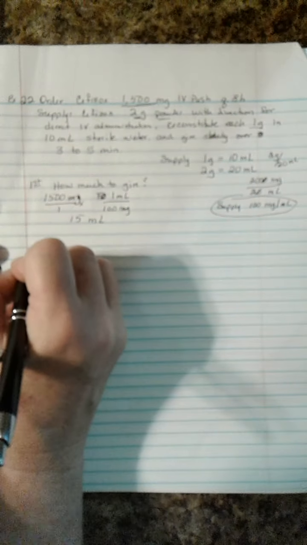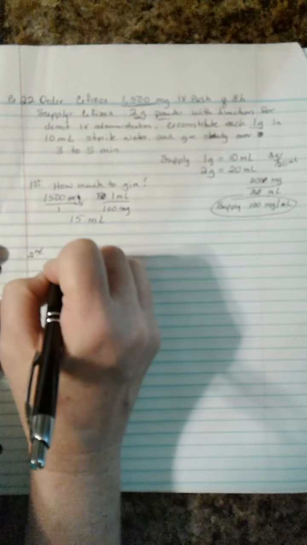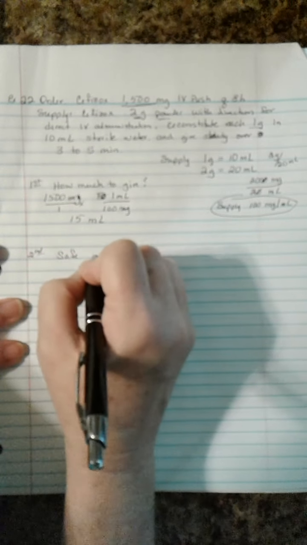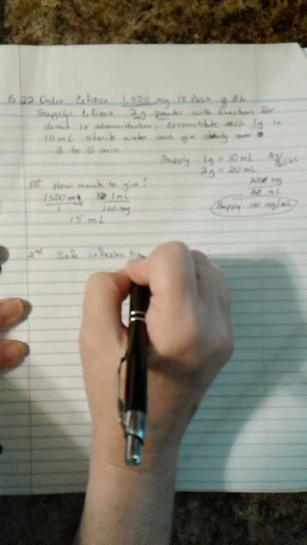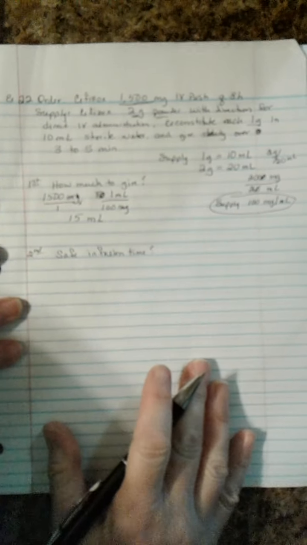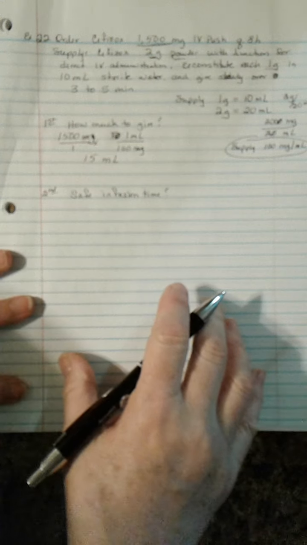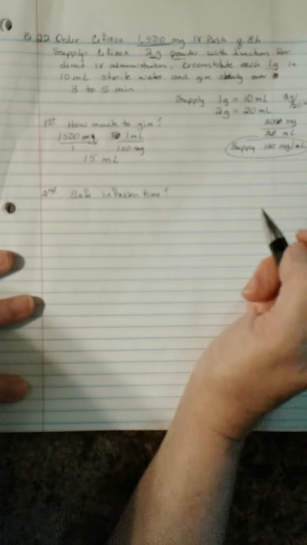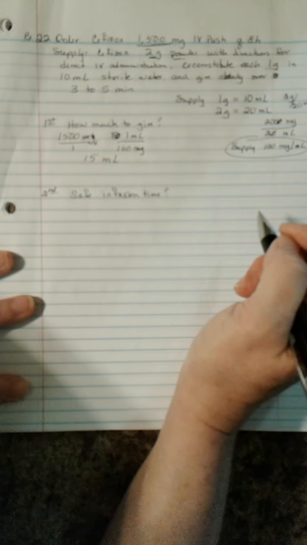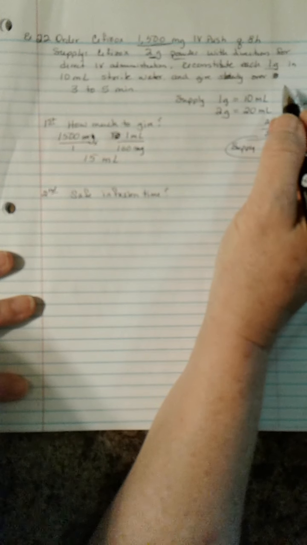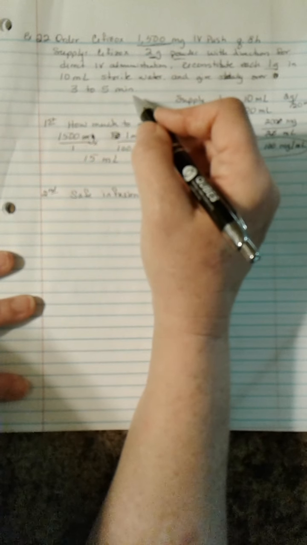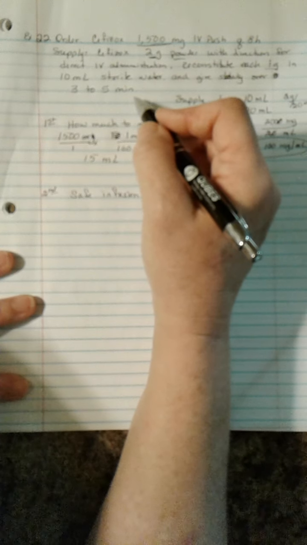Okay. The second is the safe infusion time. So I want to know how many minutes I'm giving it over. So it's 1 gram in 10 milliliters over 3 to 5 minutes.